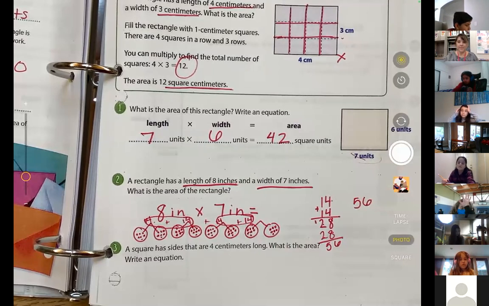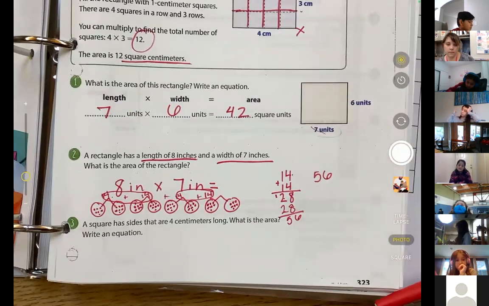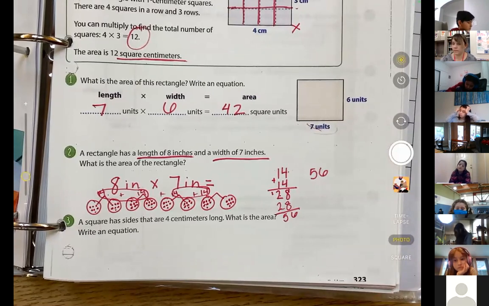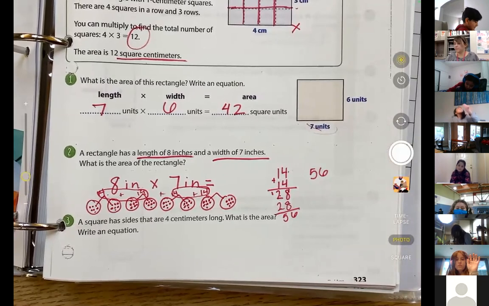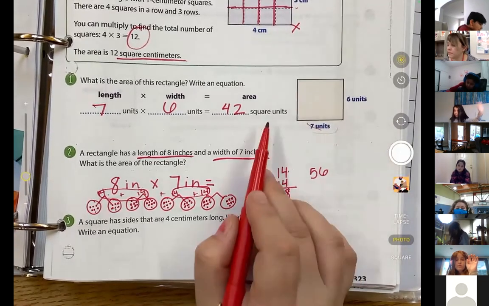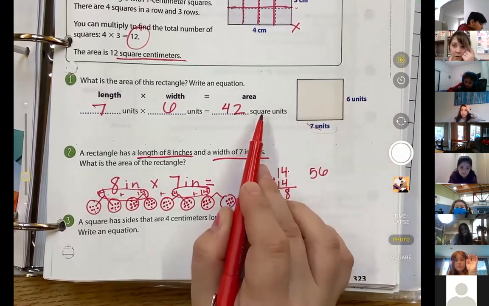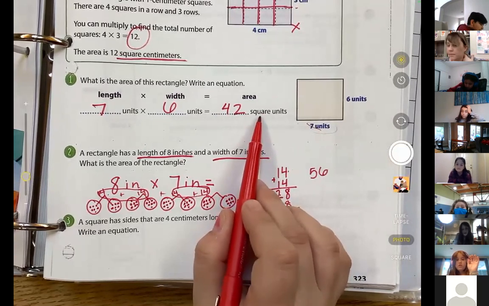No. What do I need to add? What's that special word that goes with area? We used it up here.